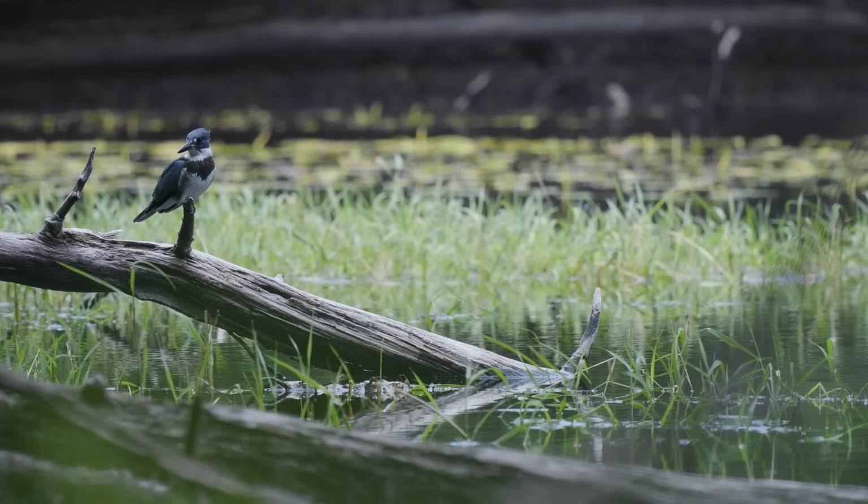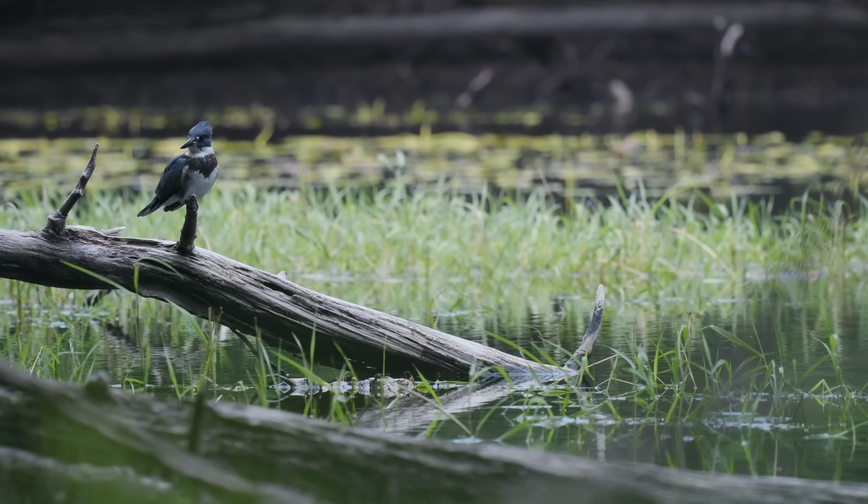Kingfishers join in on the buffet, perching low over the water and diving in to catch their prey.